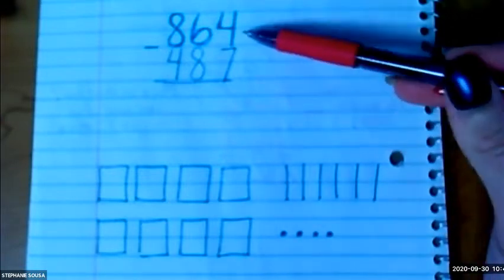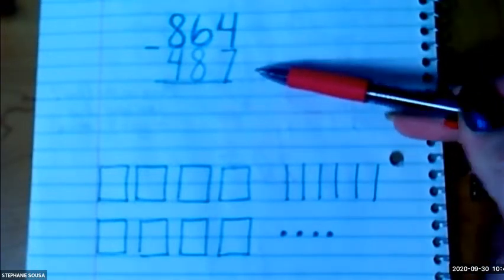So now we're going to begin solving. Now we're going to go ahead and solve our subtraction equation using our numbers and using our notes. So we can see that we have 4 ones minus 7 ones. Well, that's impossible. Look, I only have 4. There's no way I can create 7.